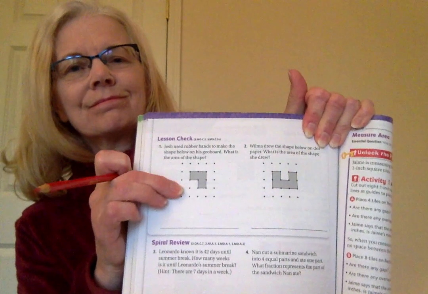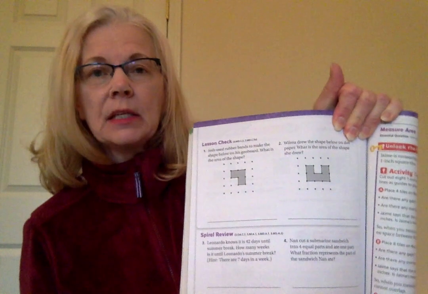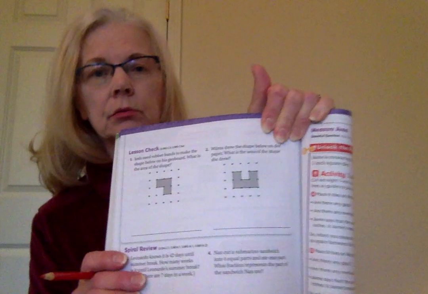And we don't have rubber bands, but they put the shapes on those geoboards for us. Number 1, Josh used rubber bands to make the shape below on his geoboard. What is the area? How many squares are filled in? And you can draw lines again to connect your dots. Wilma drew the shape below on dot paper. What is the area of the shape she drew?